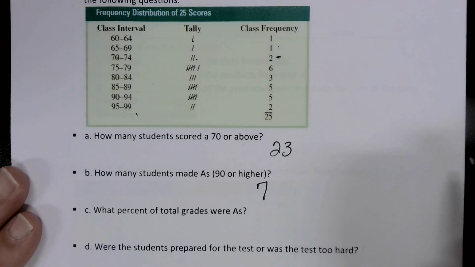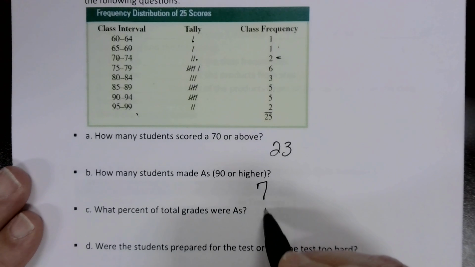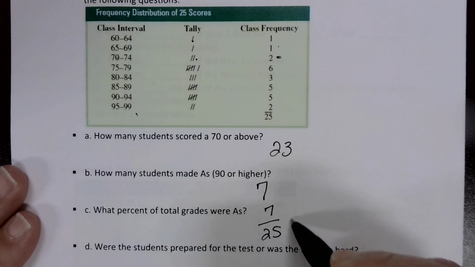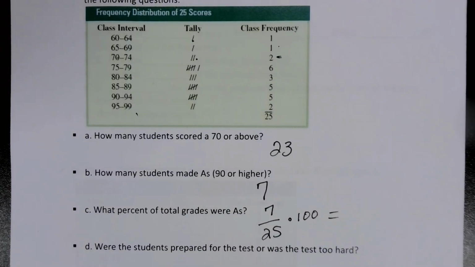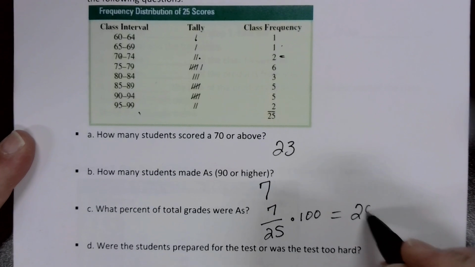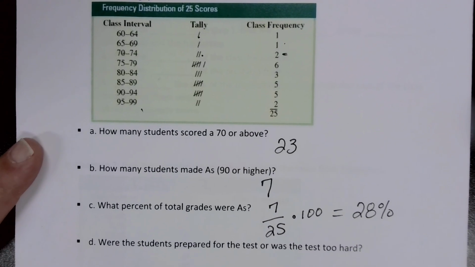What percent of total grades were A's? Well, we know that 7 out of 25 were A's. So if I take 7, divide it by 25, then multiply by 100, I would find that percentage. And that percentage would be 28% were A's. It's pretty good.